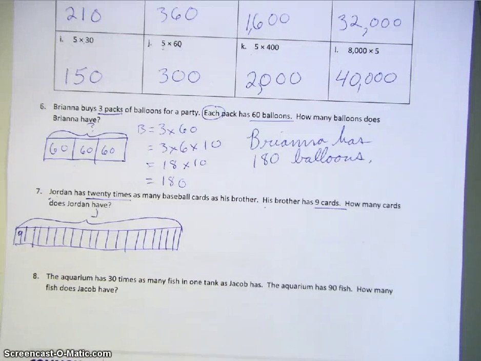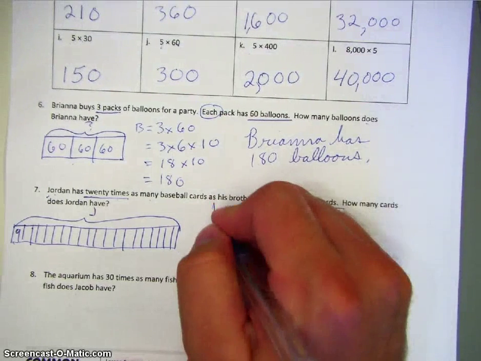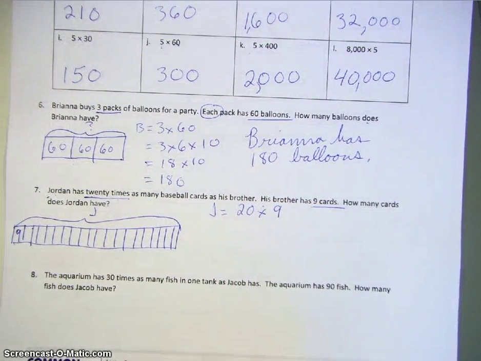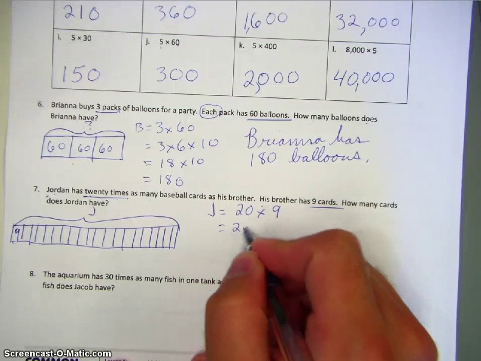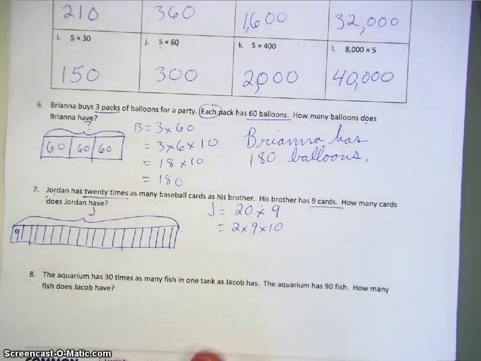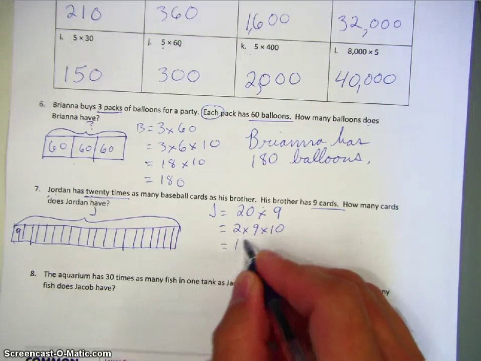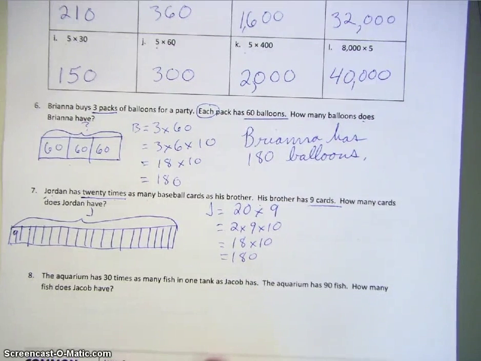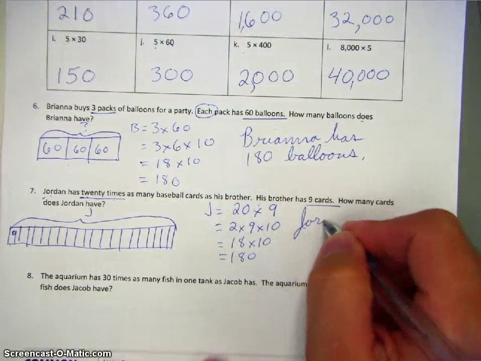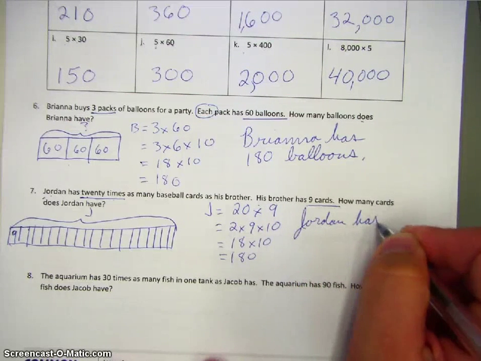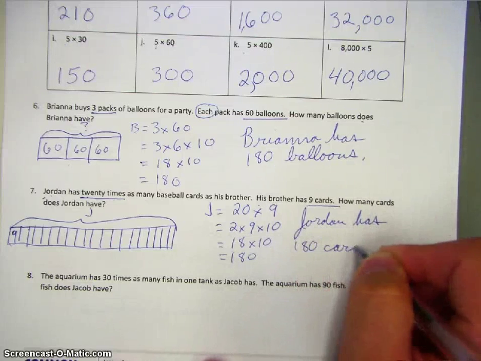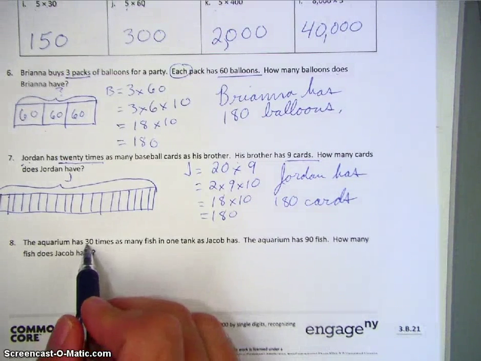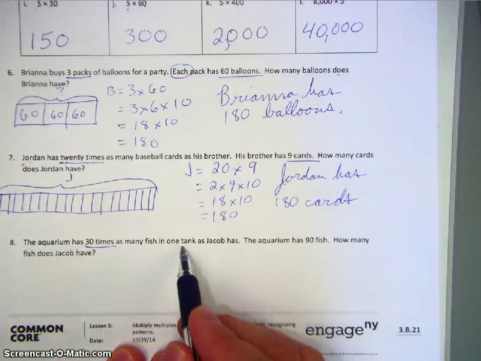So we have 20 sections. Okay, so now we know that Jordan has 20 times his brother's 9. Okay, so 2 times 9 times 10. Okay, so 2 times 9 is 18, and then 18 times 10 gives us 180. So Jordan has 180 cards.